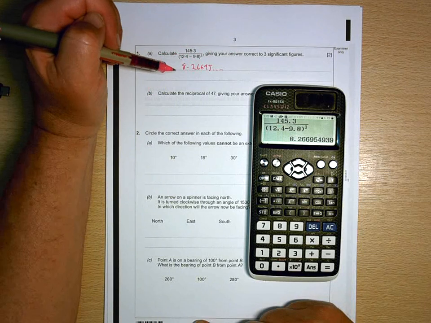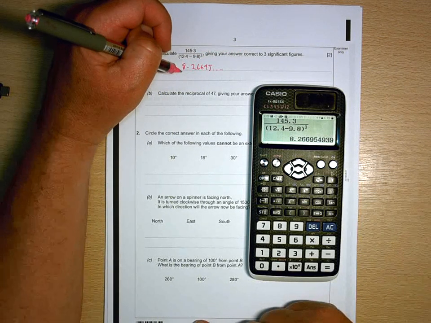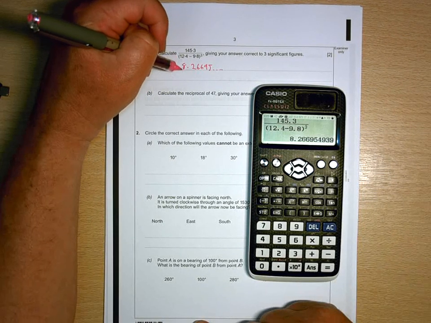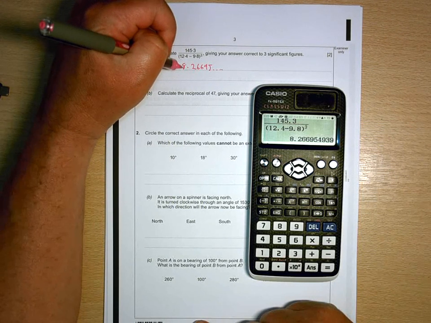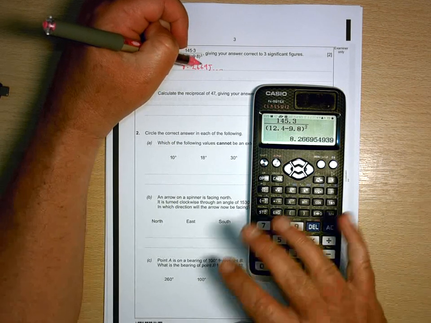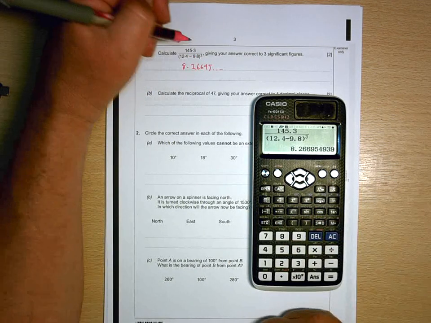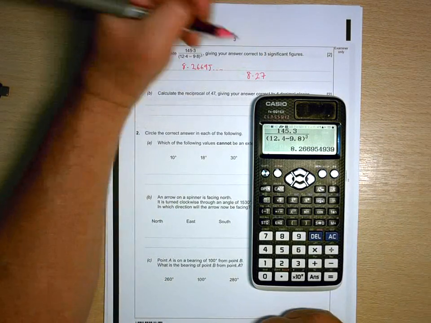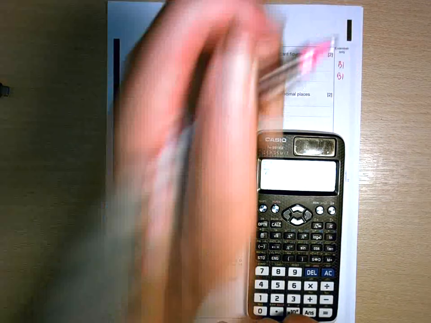Then for the final answer, we need to round to 3 significant figures. With significant figures, we start counting at the first digit. That's the most significant because it's got the value of 8 units, whereas that's 2/10. So 3 significant figures is going to be 8.2, and then the 6 is going to round to 7 because the next digit along, just like with decimal places, is 5 or more. So the 3 significant figures, we're going to have 8.27. So 1 mark for the calculator answer, 1 mark for the correct rounding.